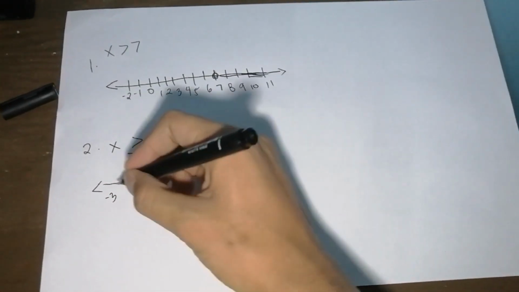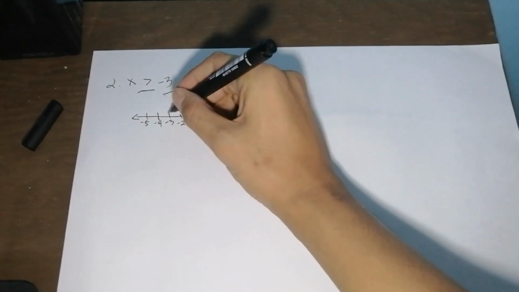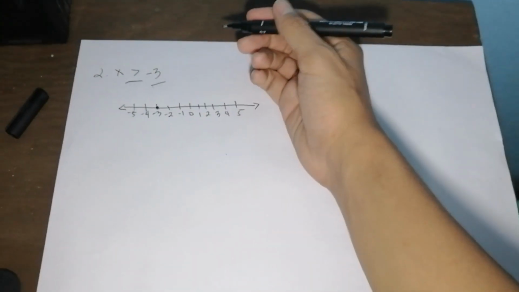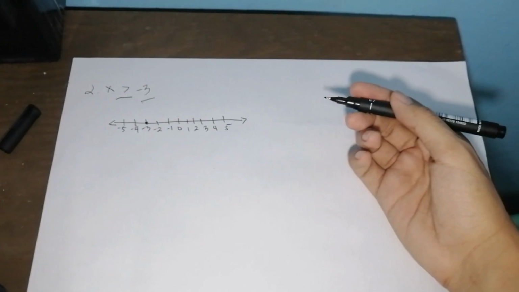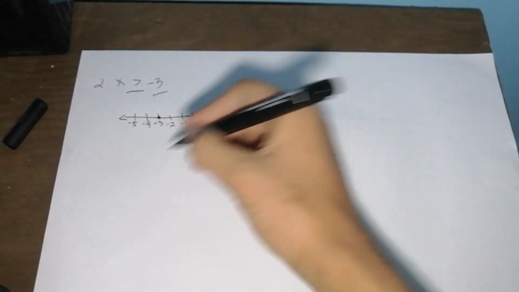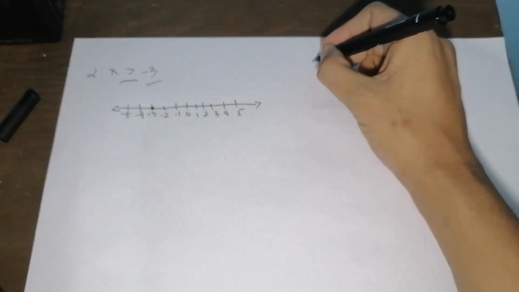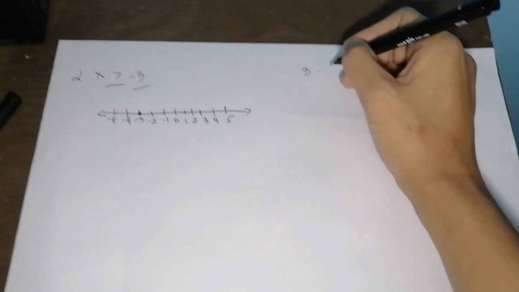And for example number 2, as you can see, x is greater than or equal to negative 3. So negative 3 is the solid circle. And where is the starting point? To the left or to the right?